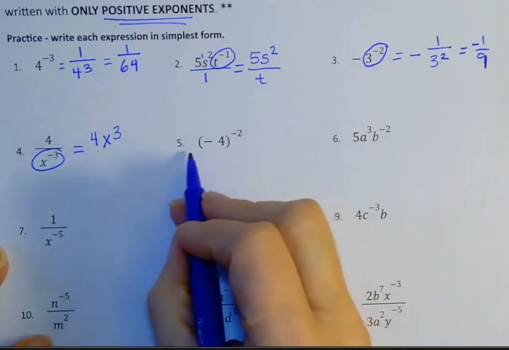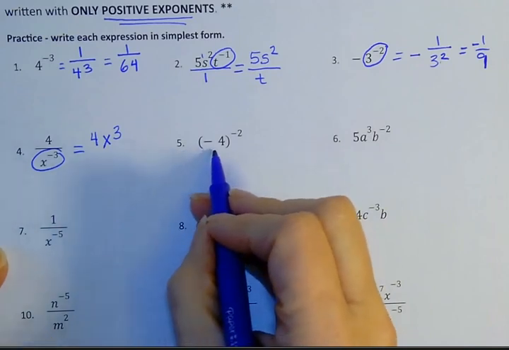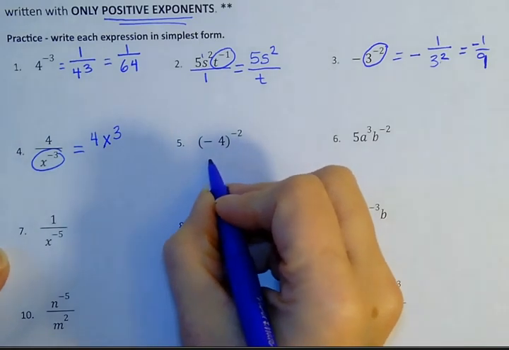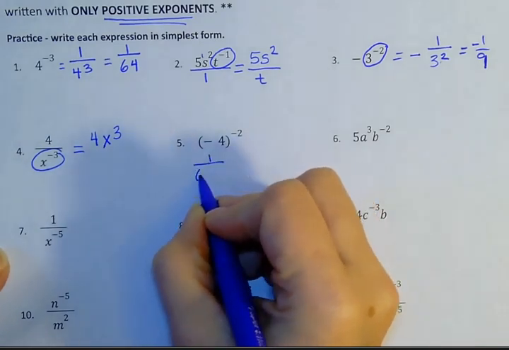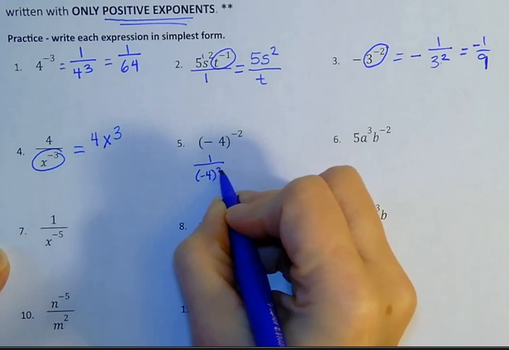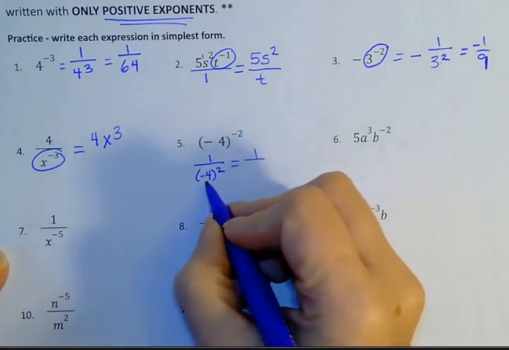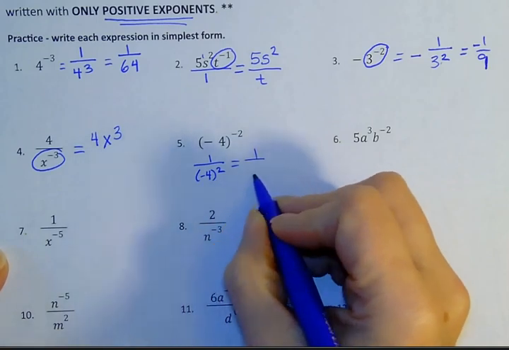Let's take a look here. I have the number -4 to the power of -2, and so that is really 1 over that -4 squared, which is the same as 1 over -4 times -4 gives me +16.